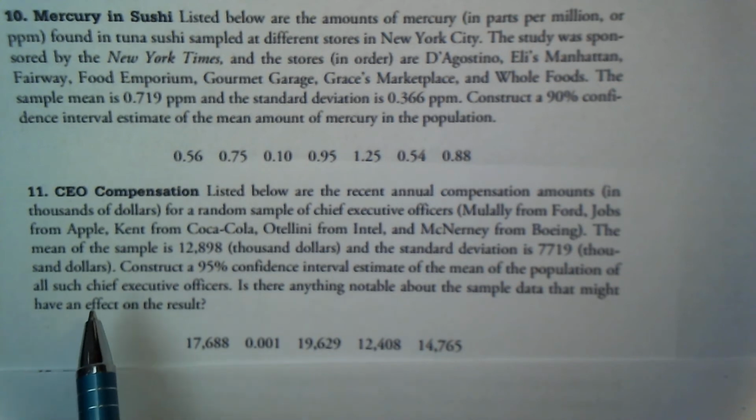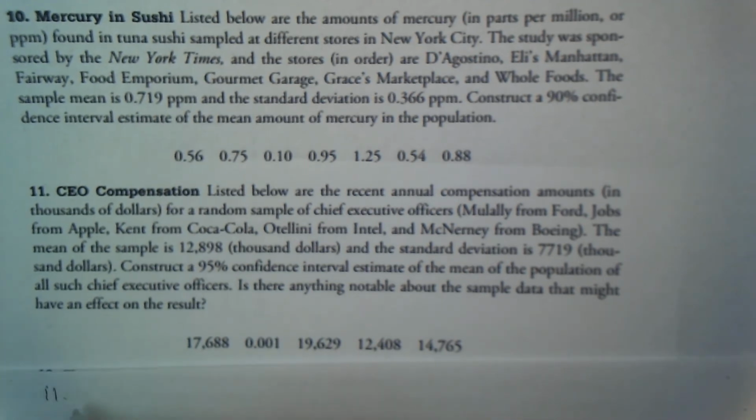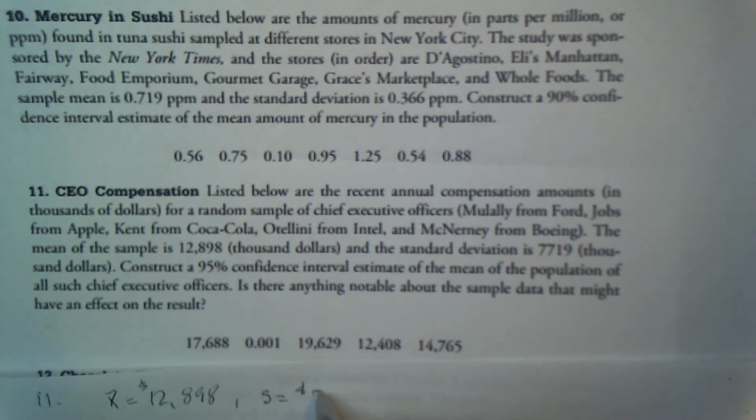Next, we're going to look at CEO compensation. Here we have the compensation for 5 chief executive officers. The sample information is that the sample mean is $12,898, and the sample standard deviation is equal to $7,719. n is equal to 5, so our degrees of freedom is equal to 4.